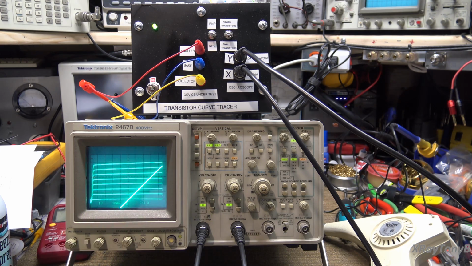At lower base currents, you can see it has almost no effect, but as we go more into that, you can see it gets more prominent. And if we drove the base currents even higher on this, which I don't want to do on this little transistor, this would get increasingly worse. So hopefully that explains a little bit of what the early effect is.